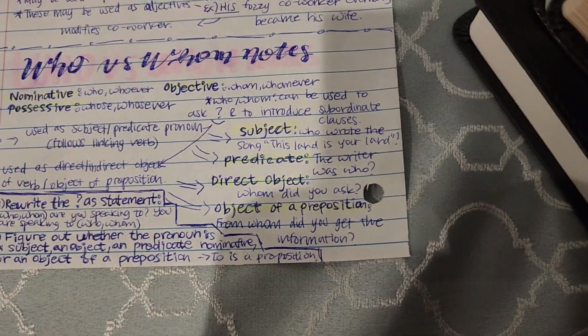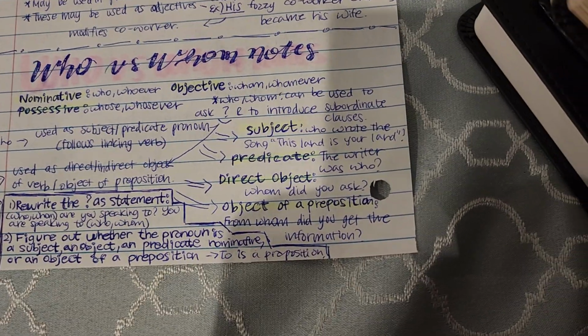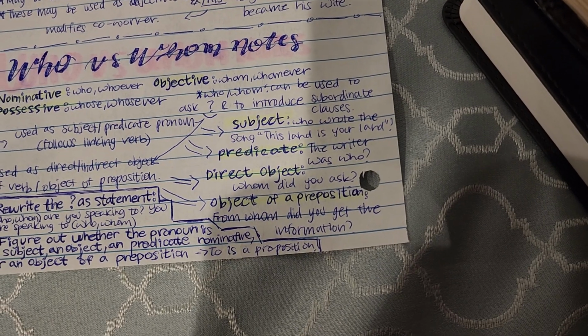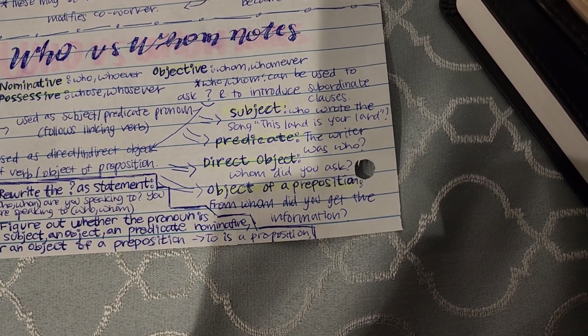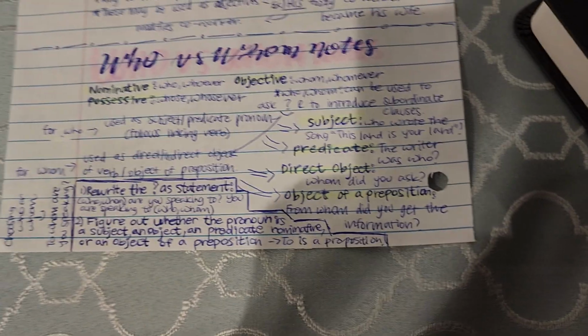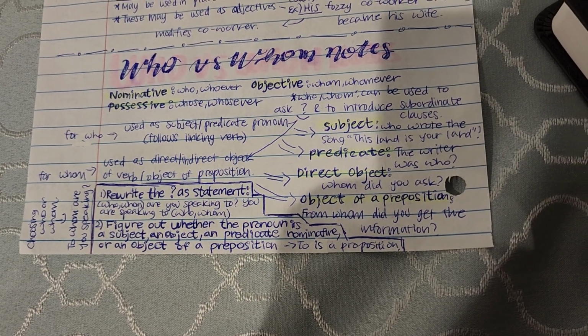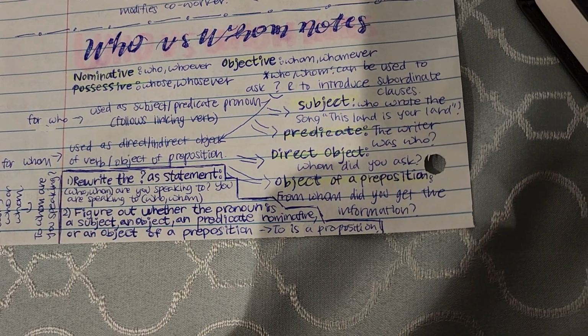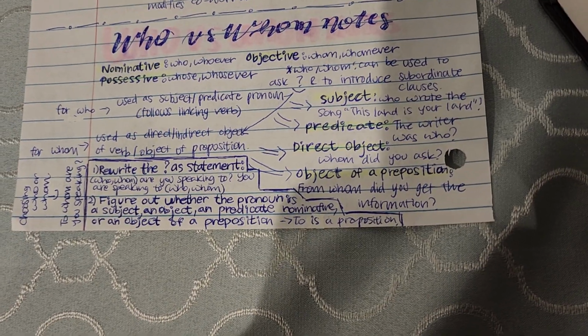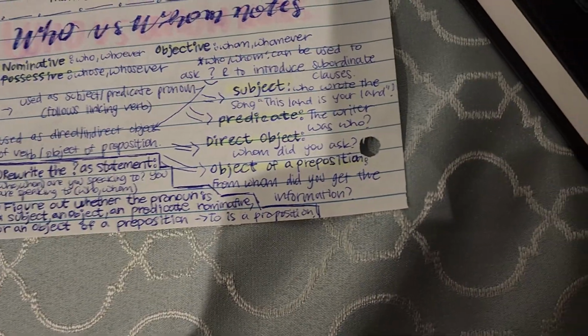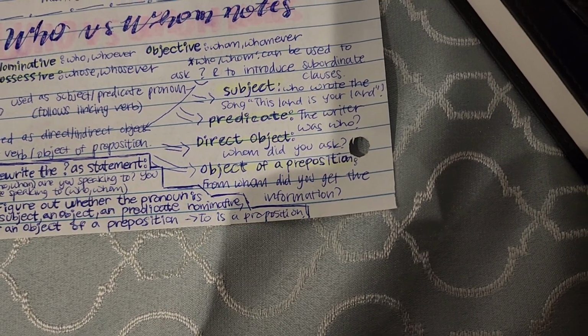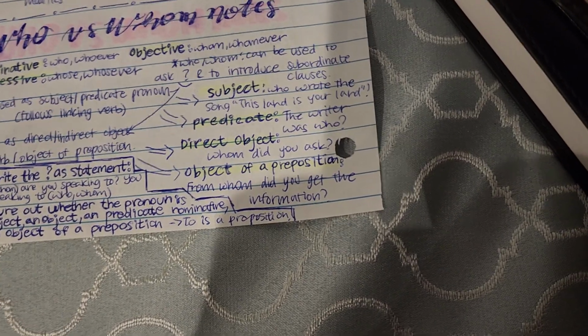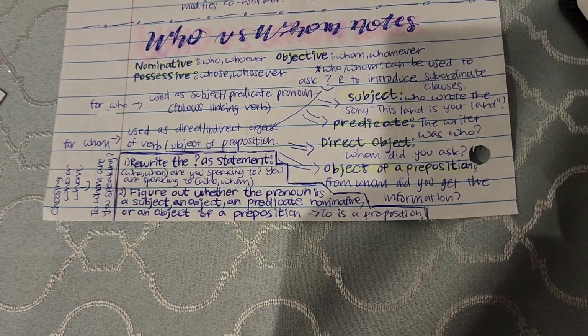For subject: who wrote the song This Land Is Your Land? Predicate: the writer was who? And for questions, whom is used as a direct or indirect object of a verb or an object of a preposition. Direct object: whom did you ask? Object of a preposition: from whom did you get the information?